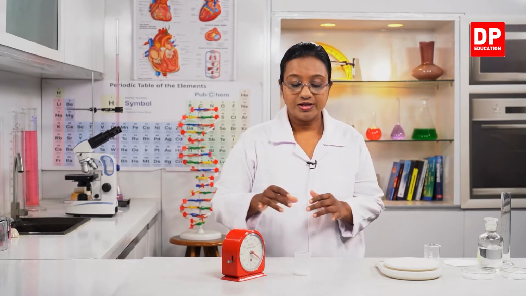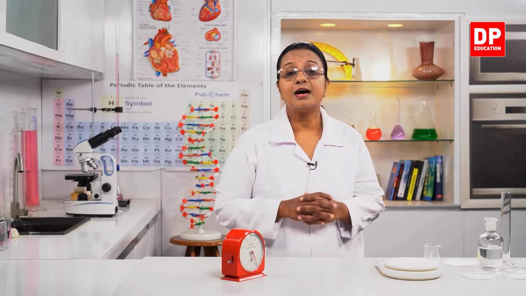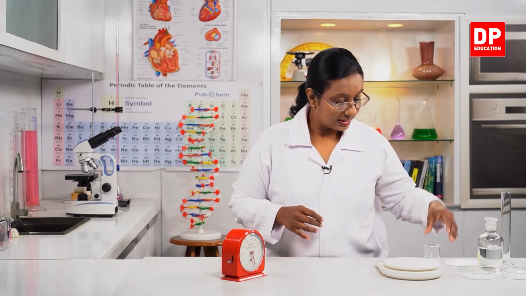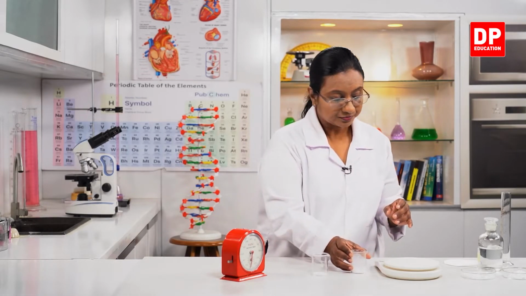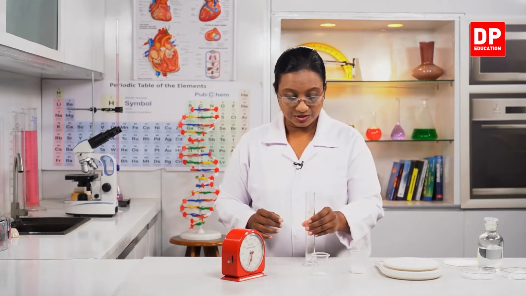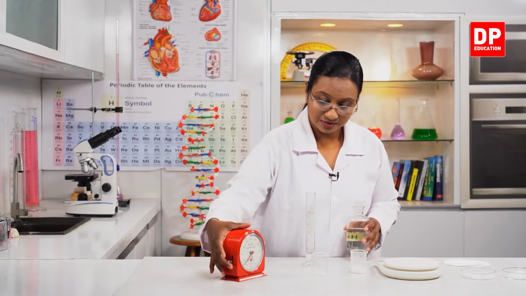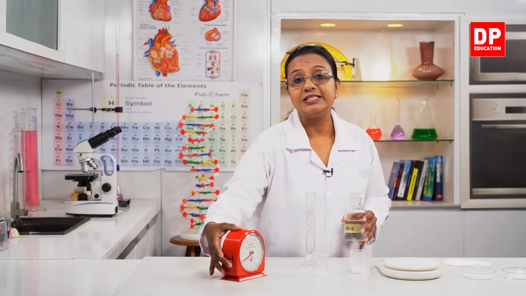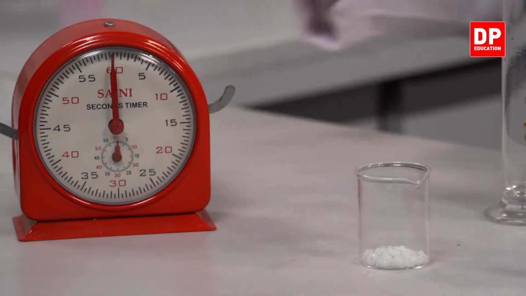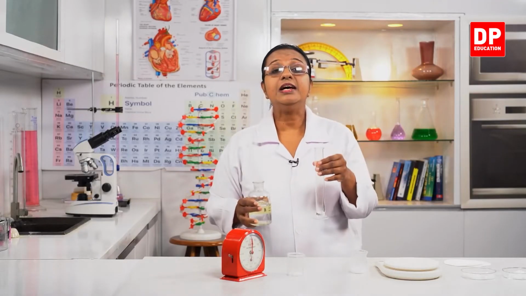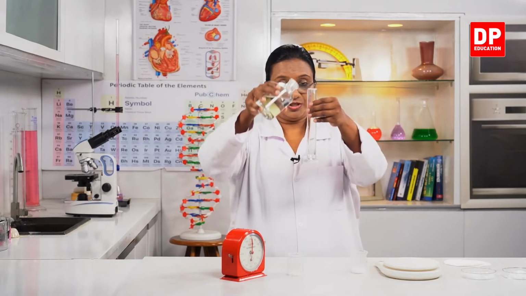Now what I will do is keep this aside and use the second sample of calcium carbonate, that is calcium carbonate chips. I have it here. And again, I will need to take hydrochloric acid. I'll stop the stopwatch, so we can consider the time as 3 minutes. Again, we'll need 10 milliliters, the same volume of the same hydrochloric acid solution.